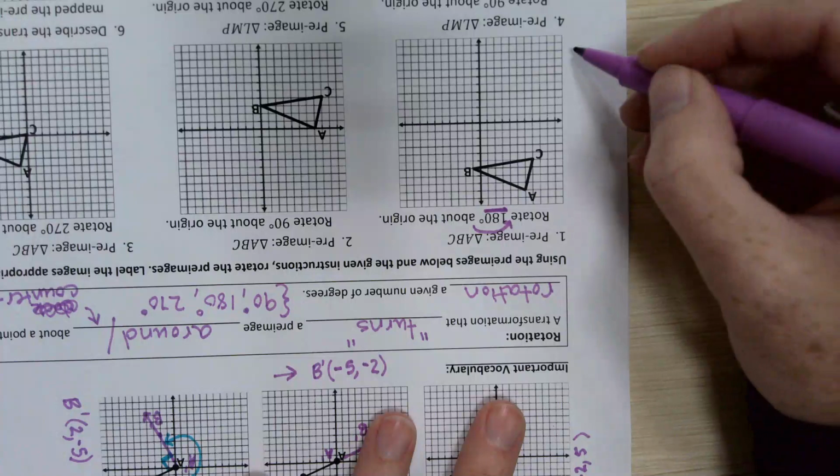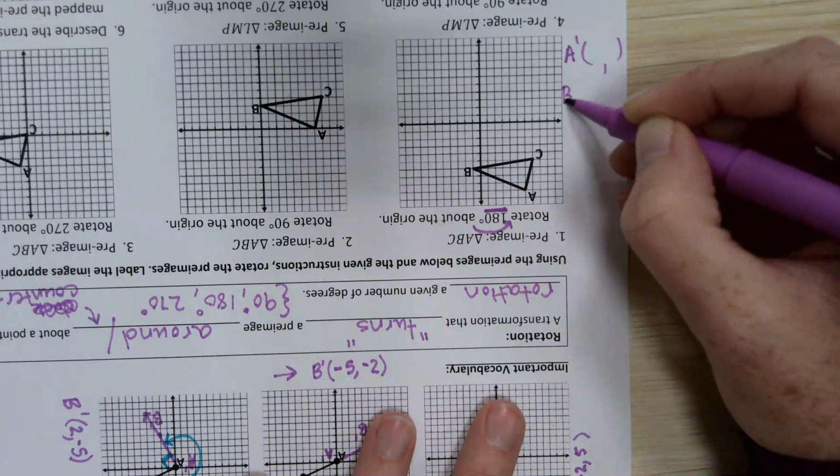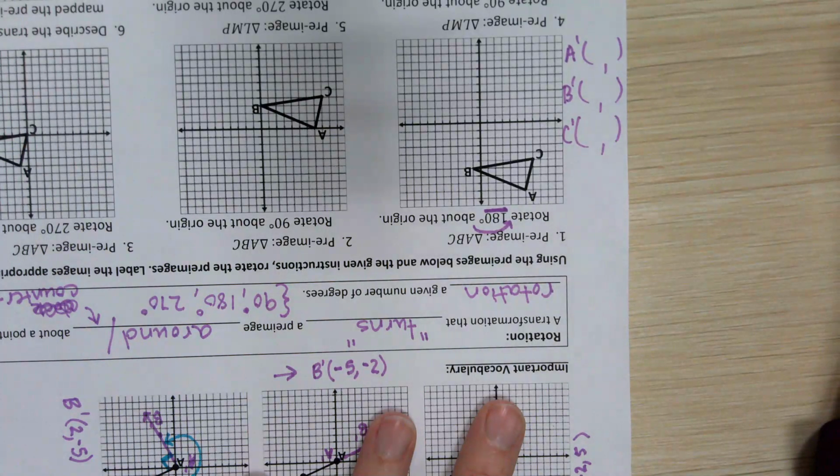So we're going to be really careful with our positive and negative signs on our ordered pairs. I'm going to get them all set up here, and then we're going to track them down.